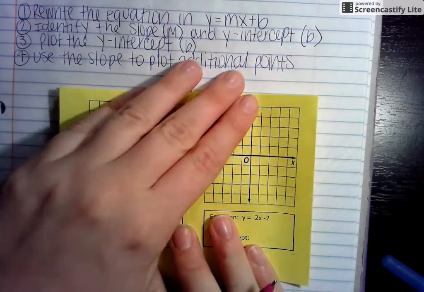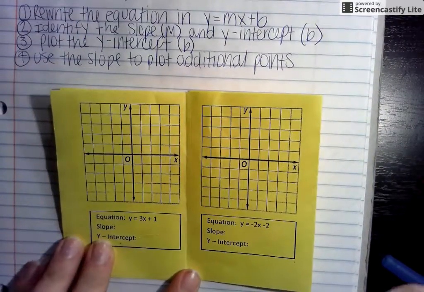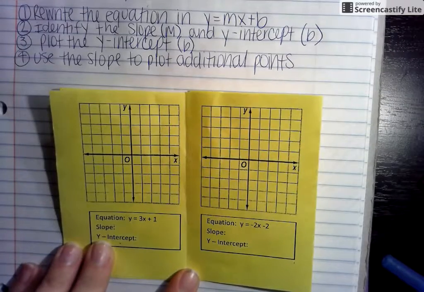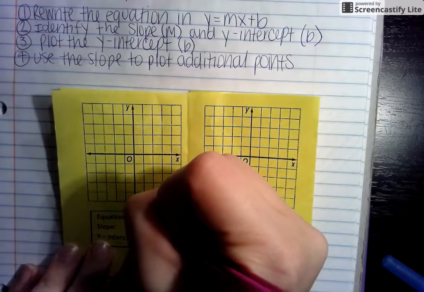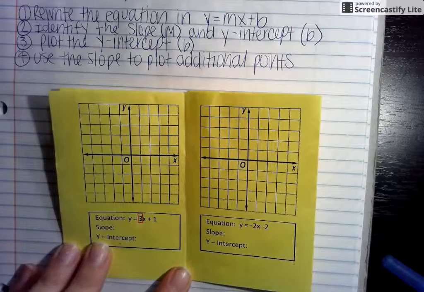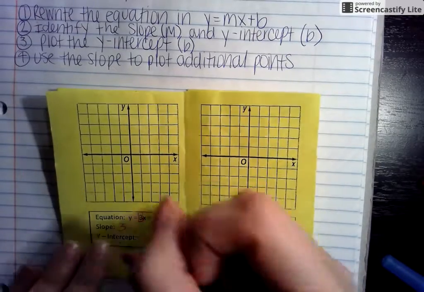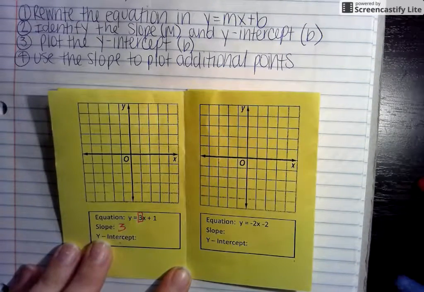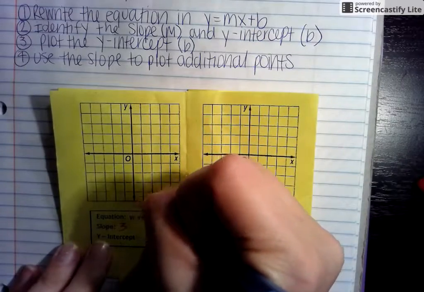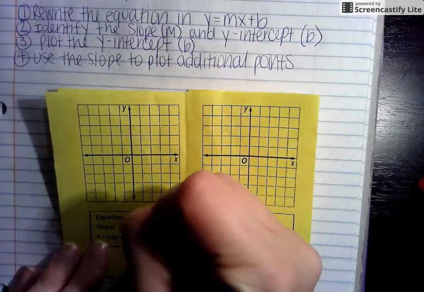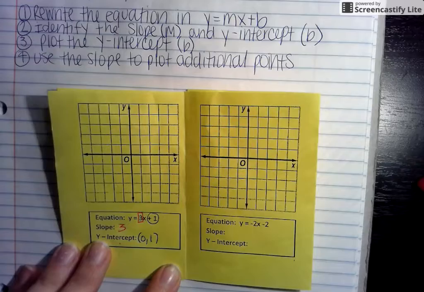Okay, I'm going to go to my next example. So I have y equals 3x plus 1. It is in slope-intercept form, so I don't have to change anything. I'm going to identify my slope, which is right next to my x, which is 3, which really means it's 3 over 1. I have my y-intercept, which is a plus 1, so I'm going to write it as 0, 1. So that means I'm going to go up 1 on my y-axis.